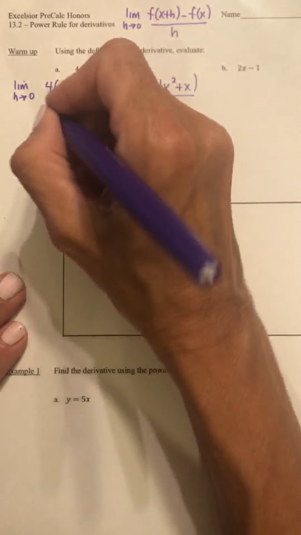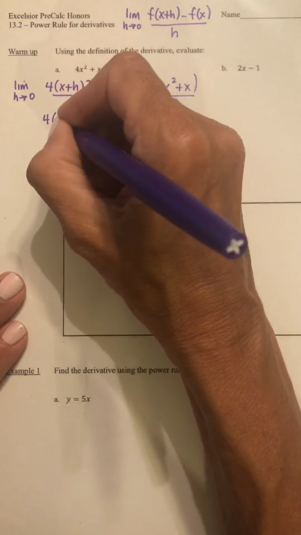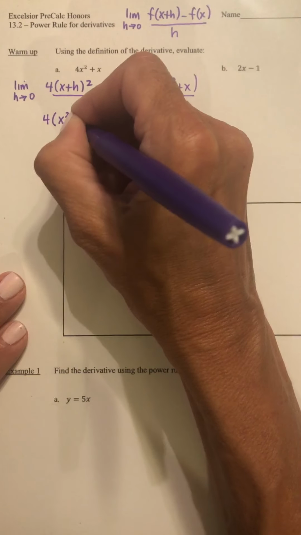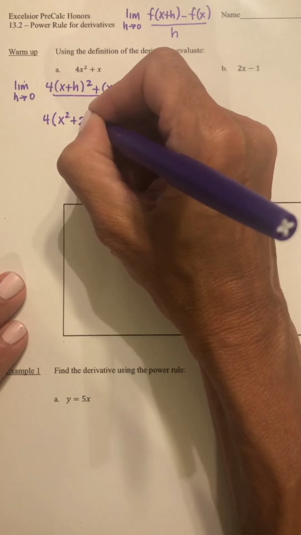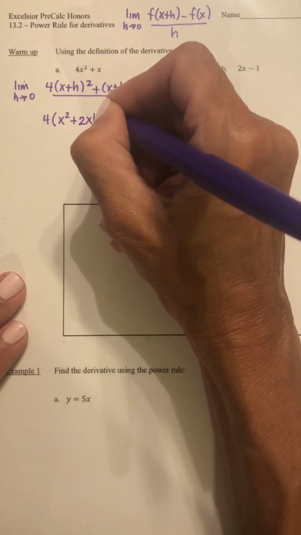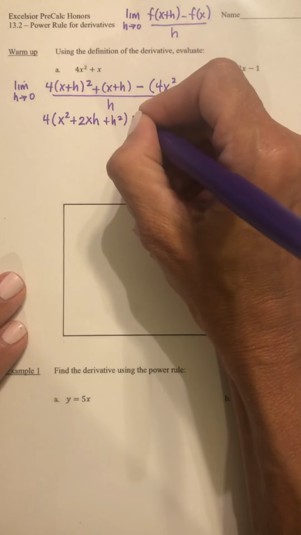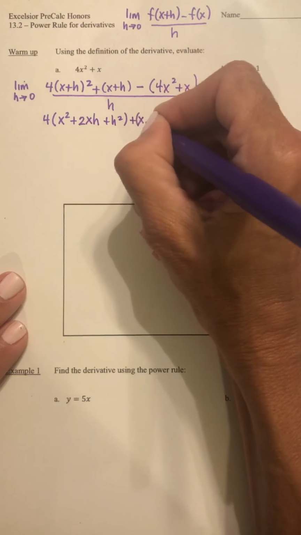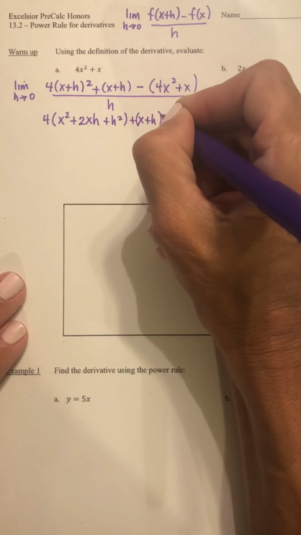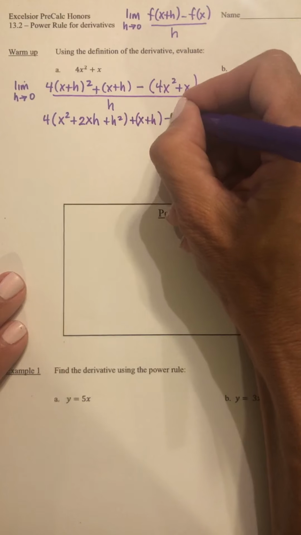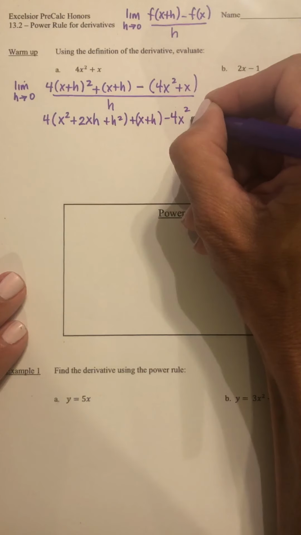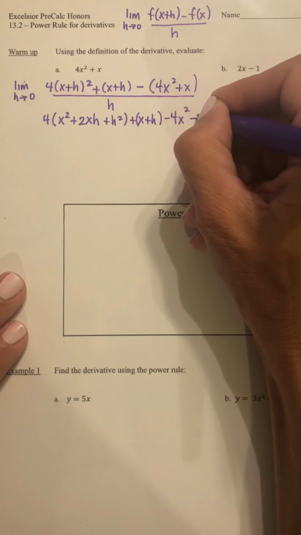So cleaning it up, I have to double distribute that, FOIL it out, whatever you call it. So 4 parentheses, you have x squared plus 2hx or xh plus h squared. And then plus x plus h in parentheses. Oh, this is so annoying. Minus 4x squared minus x.